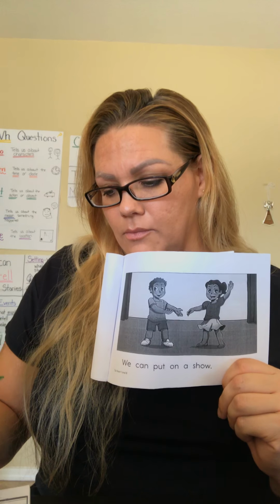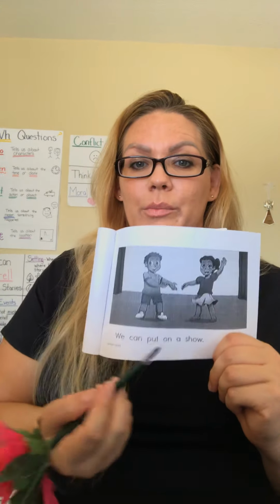Okay, now that you know the characters are the boy and the girl, put that in a sentence saying what the beginning is. First, the and do what? Go ahead and tell them. Okay, come back to Miss T. So you should have said something like, first, the boy and girl put on a show. That's the thing that they did first. I'll go ahead and show you how I wrote it.